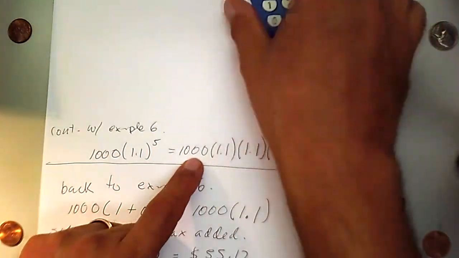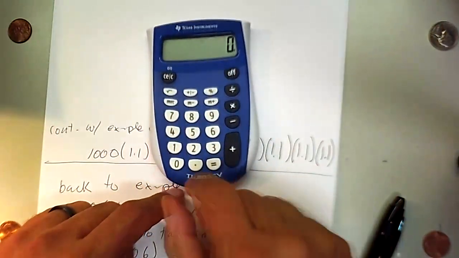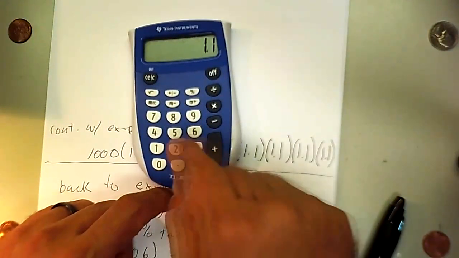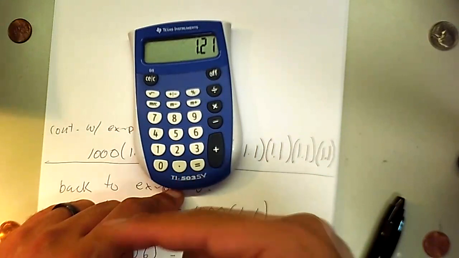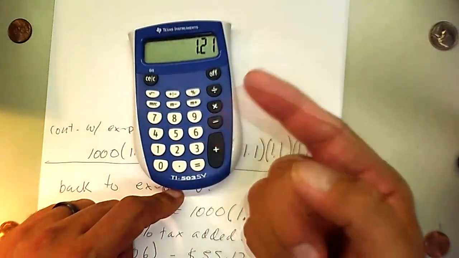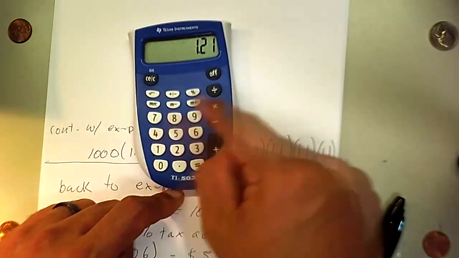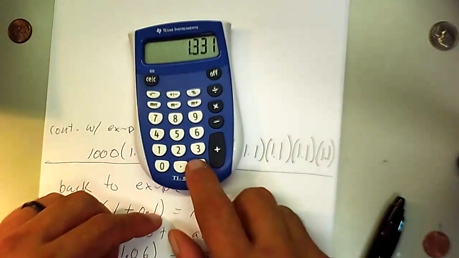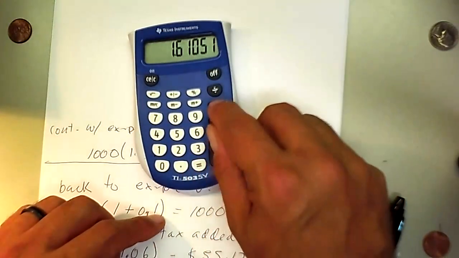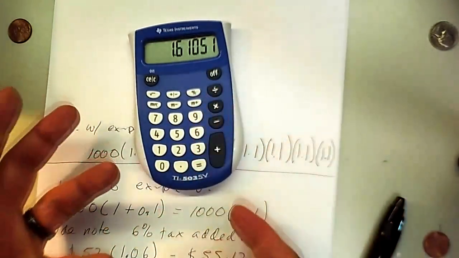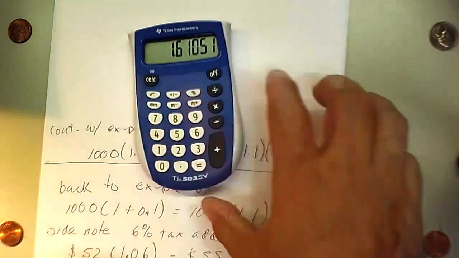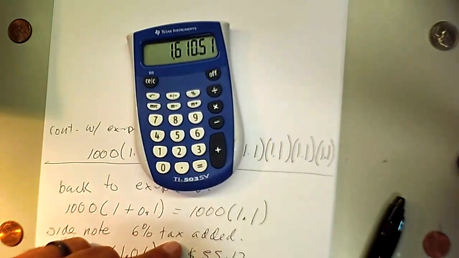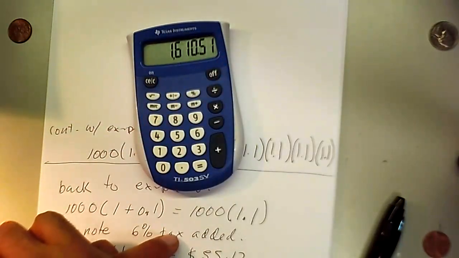Or the other way to do it with this little calculator is to say 1.1 times, so that in this kind of calculator, if you put equals, that multiplies it with 1.1. Every time you put equals, once you start the times, it multiplies it again. So that is 2, 3, 4, 5, and then multiply by 1,000, which is the principal, and it gives us the same answer. Most little calculators like this work the same way, so don't think this is a special one.